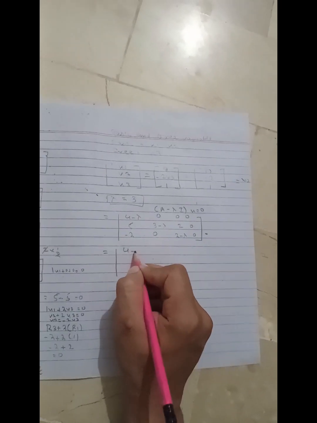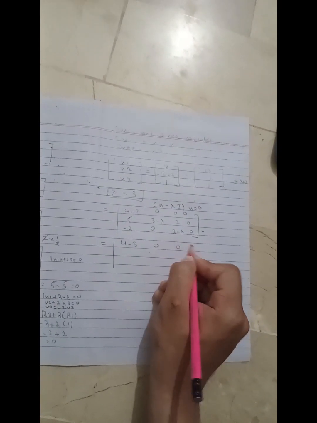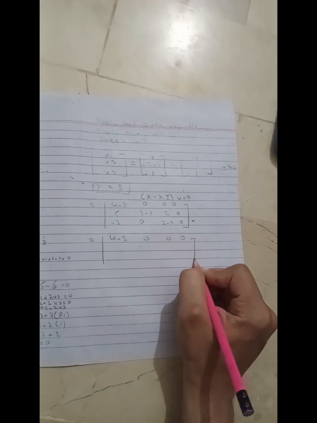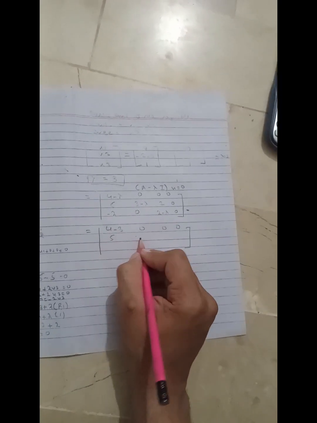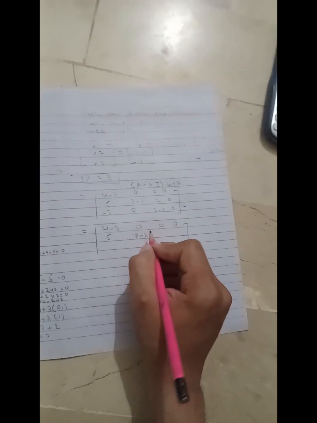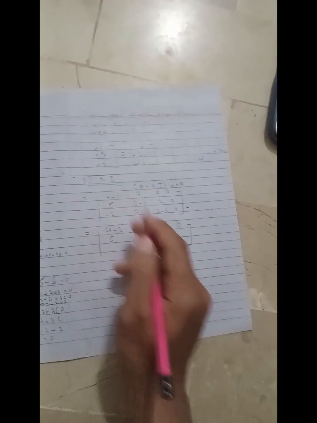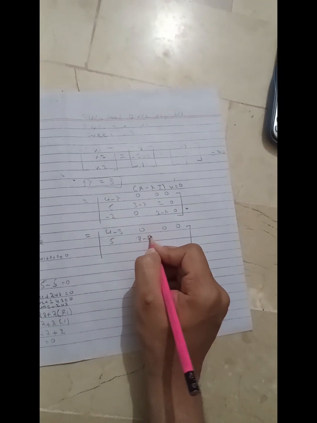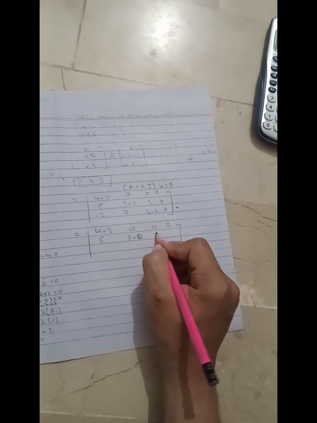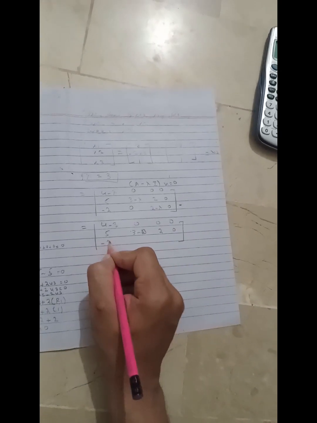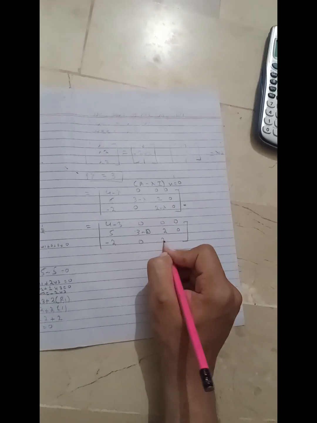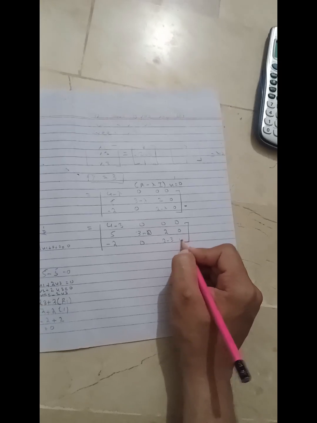4 minus 3 0 0 and 0. 5 3 minus lambda, लैम्डा की जगह हम 3 पुट करेंगे. 3 minus 3 2 and 0, -2 0 2 minus 3 and 0.